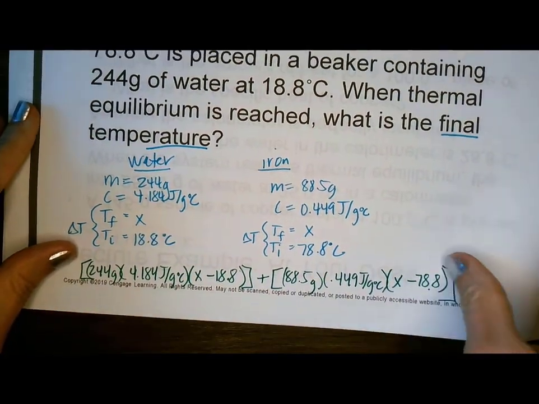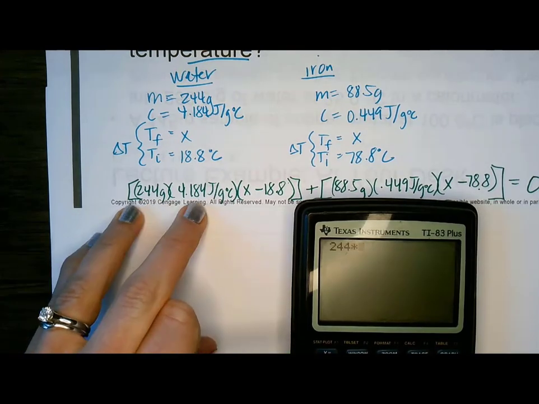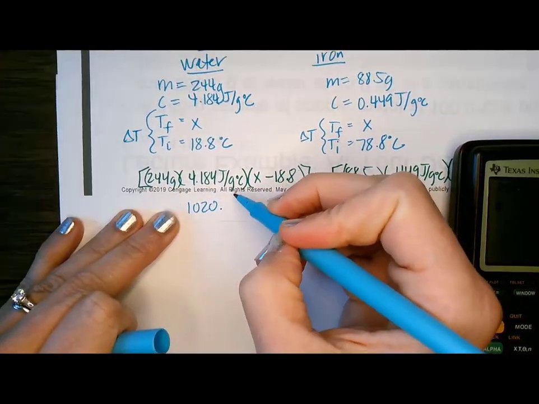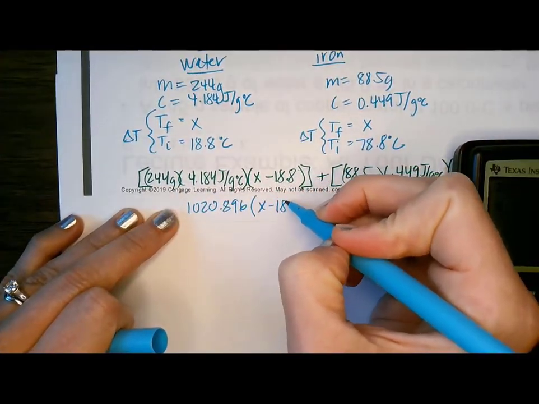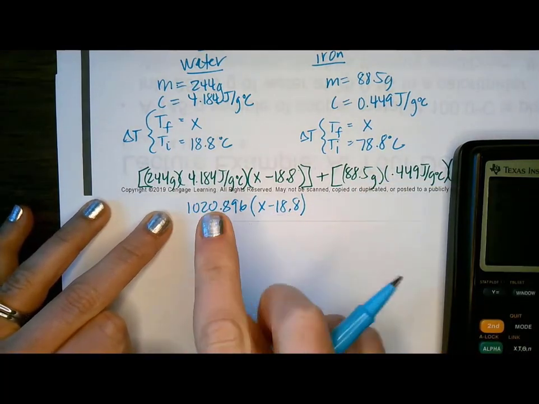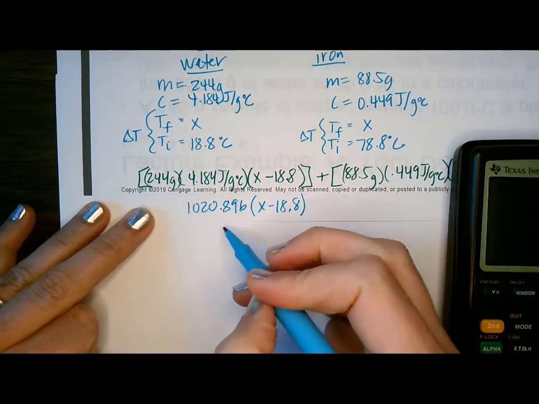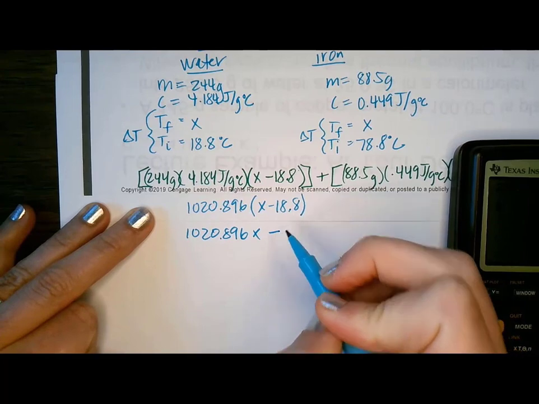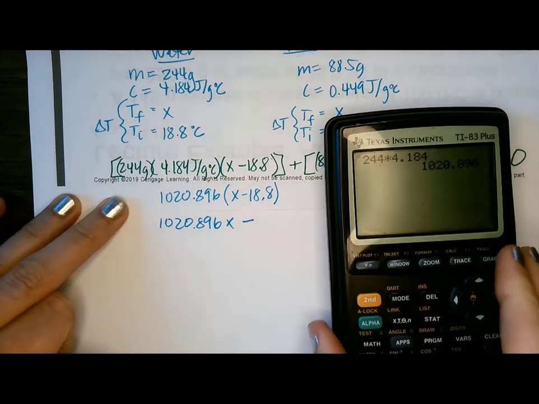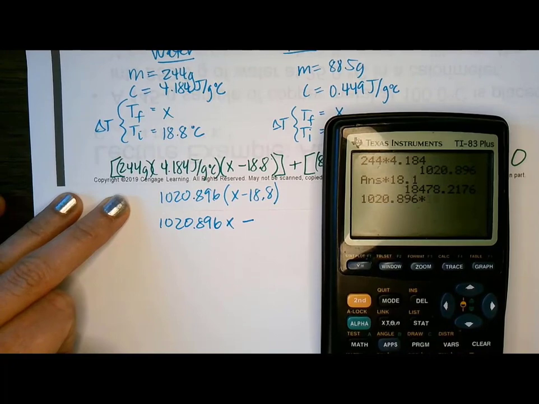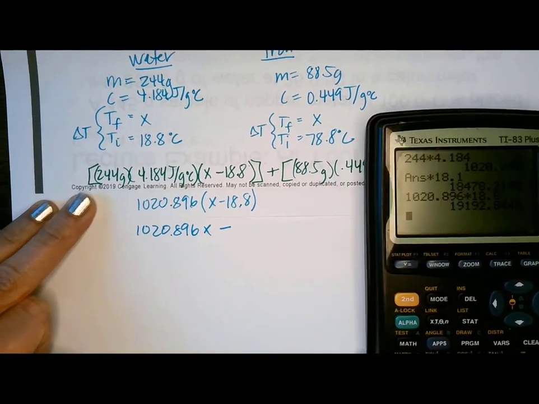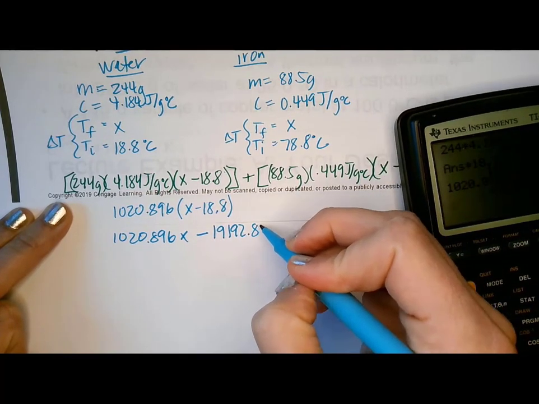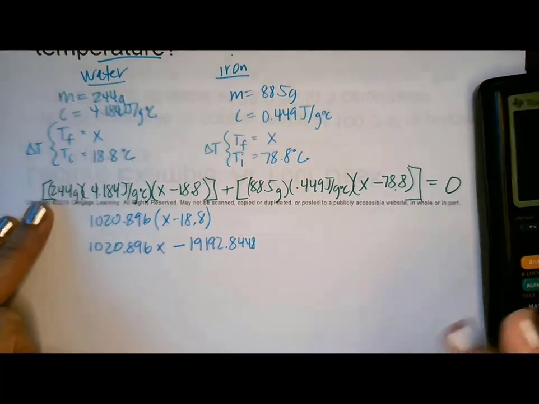So let's do some simplifying. We've got 244 times 4.184, so we got 1020.896 times X minus 18.8. Can we simplify this more? Sure, we can distribute this, right? That would give me 1020.896X minus 1020.896 times 18.8, which is 19192.8448. I'm not going to round it until the very end.